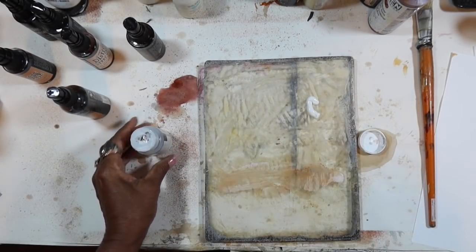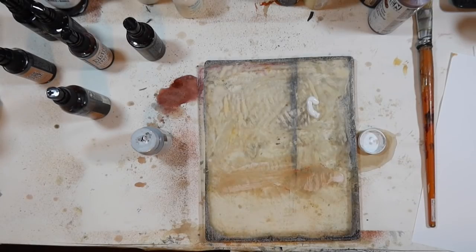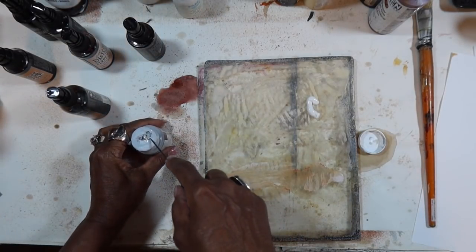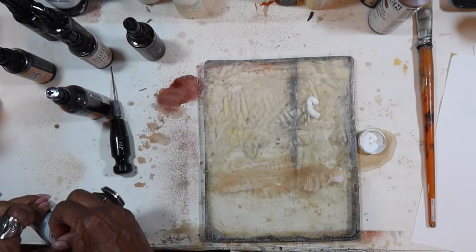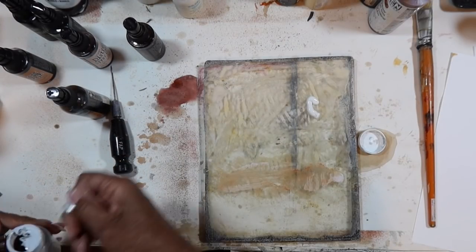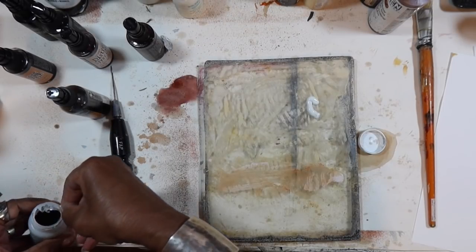And you really get some nice effects with the chalk paint because it's more of a matte finish. So don't overlook your matte finish paints.